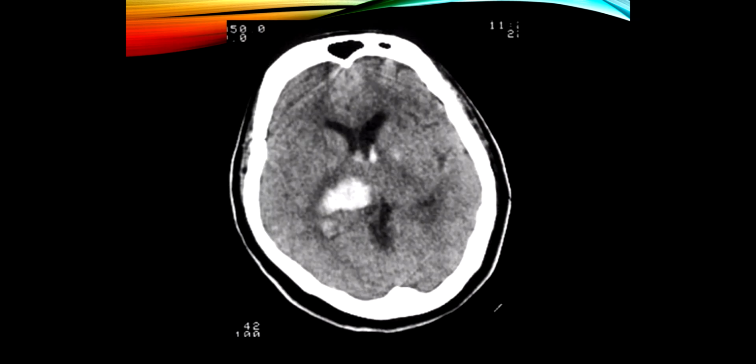Right? So again, here's the normal posterior limb here and over here. And so now the hemorrhage is more medial. So this is a thalamic hemorrhage. So the patient's going to have contralateral sensory loss. But it's also going to impact the posterior limb of the internal capsule. And so the patient is also likely to have a contralateral hemiplegia.